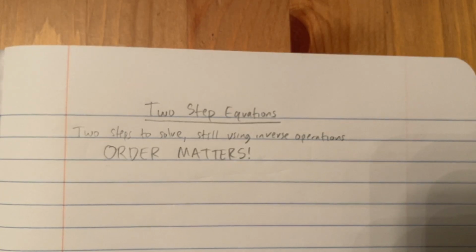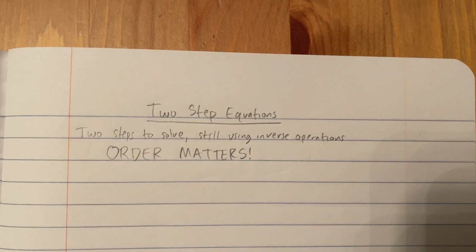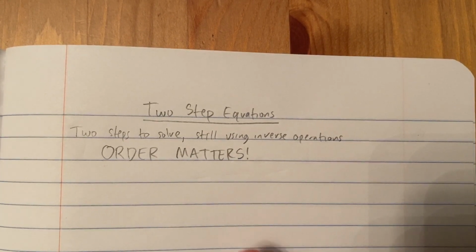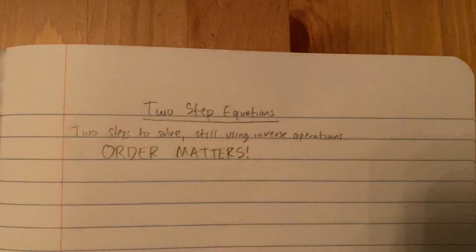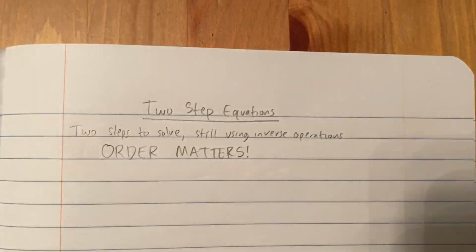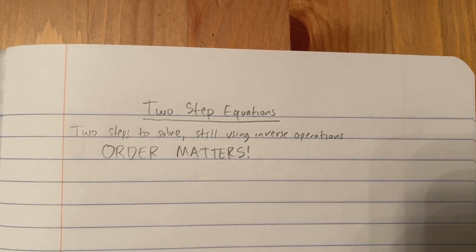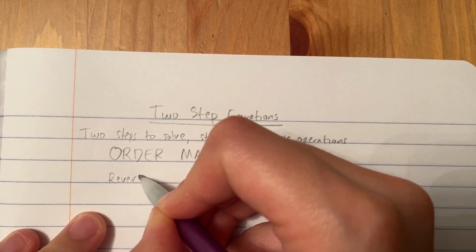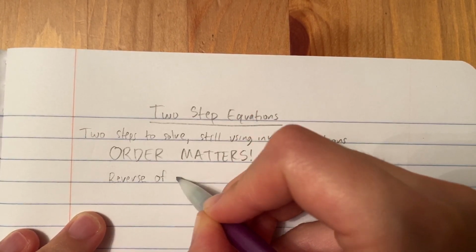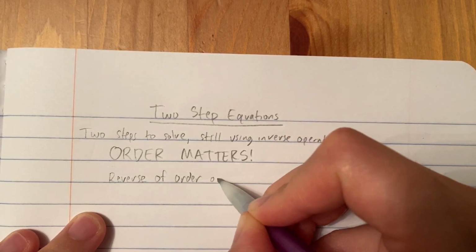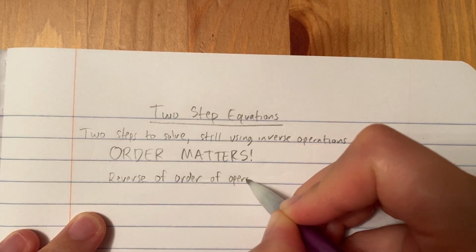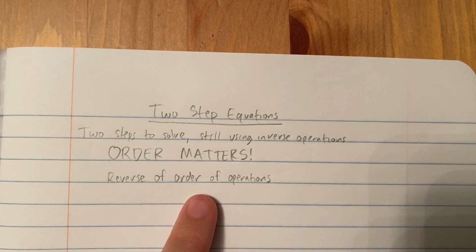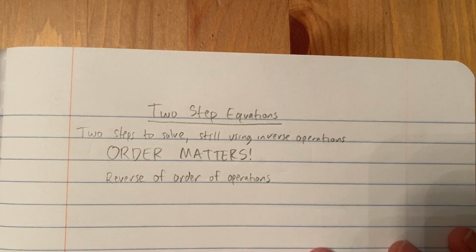Okay, and here is the key. And this is going to seem a little crazy, but you know when we were doing order of operations and we had a certain order we had to do things in? Now, if I'm solving equations and I'm undoing operations, we're going to use reverse order of operations. This is the reverse, the backwards of order of operations. Because now I'm undoing. So let's start from the bottom, right?